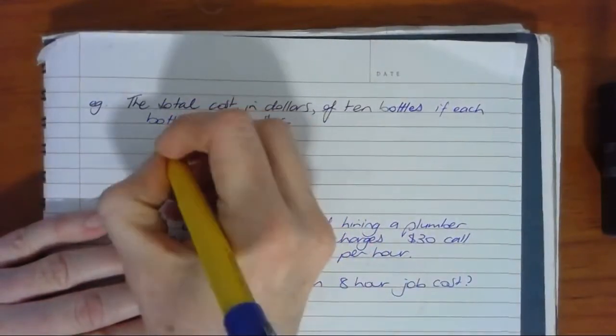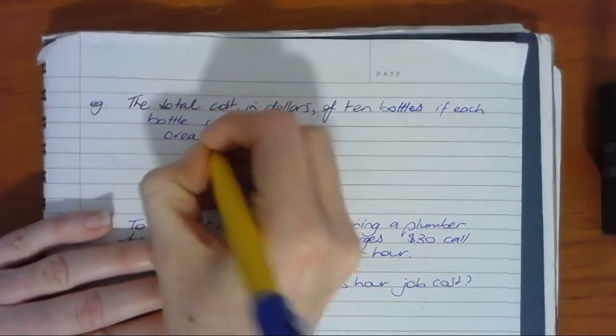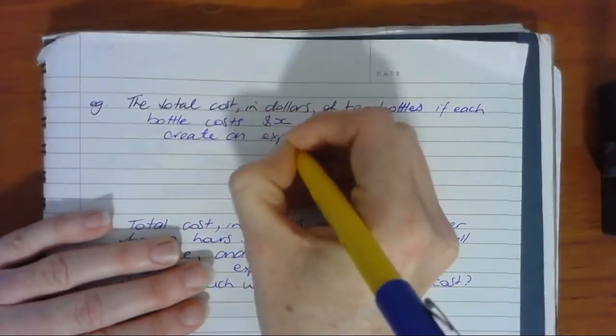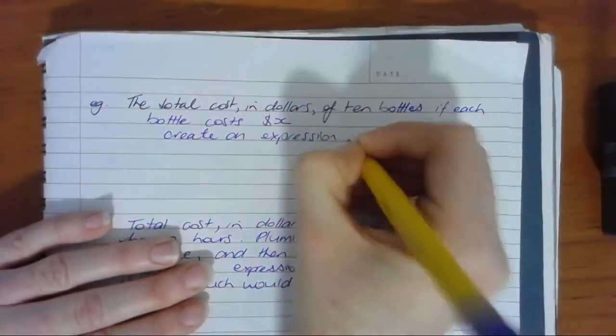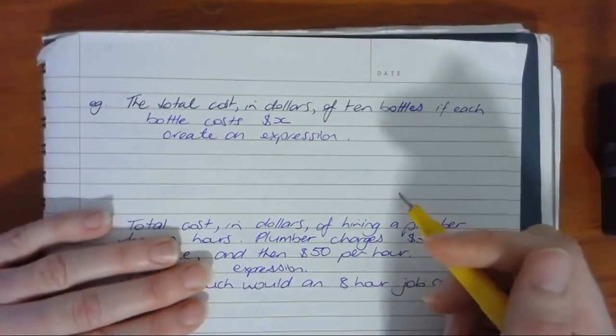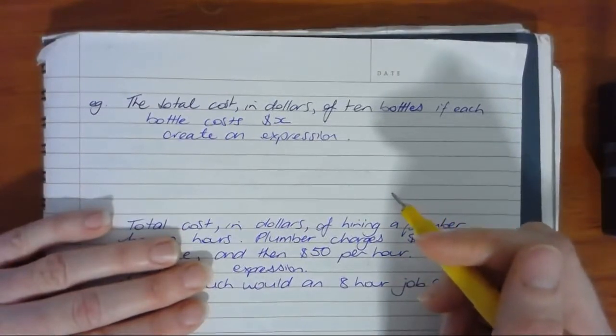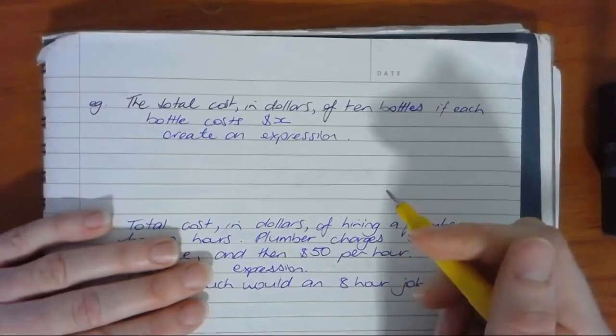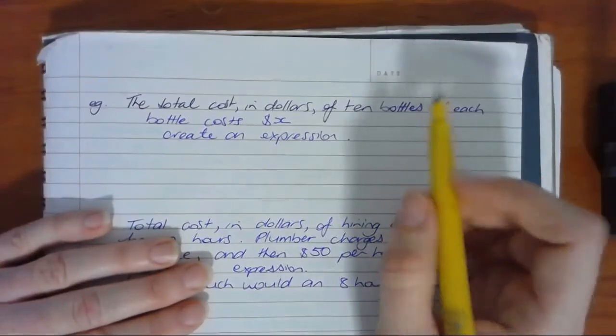So this is asking me to create an expression. Okay? So I don't need to know what X is, and try not to get hung up on always knowing what the pronumeral equals, because sometimes you don't need to answer the question. It's not about finding a final answer. It's about forming an expression in this case.